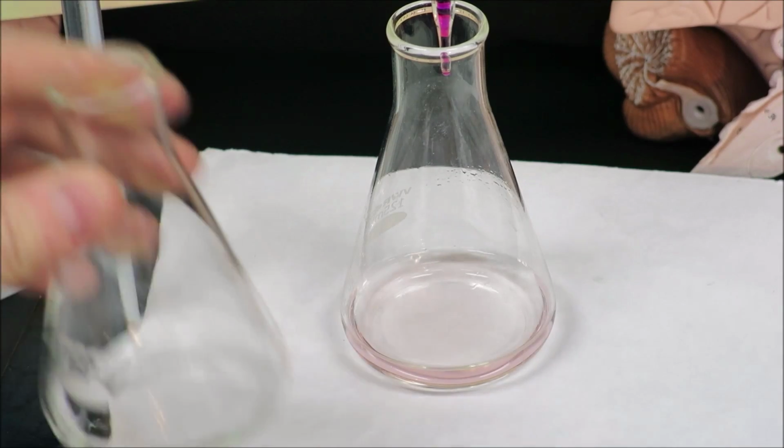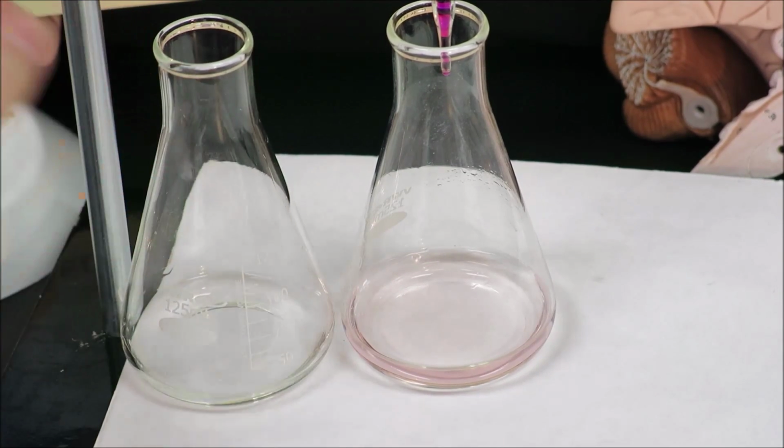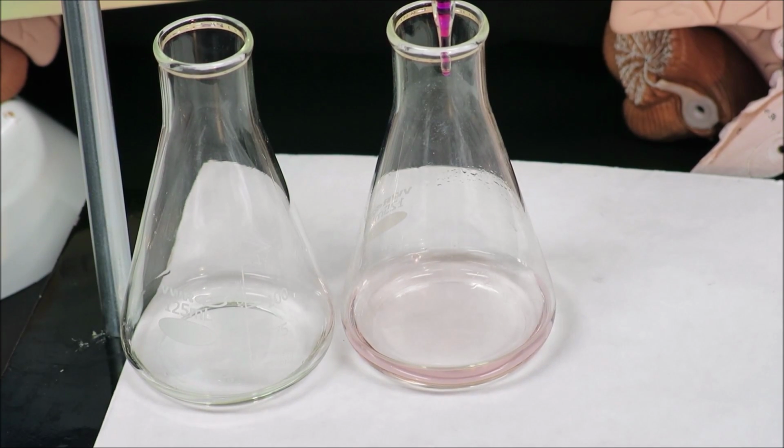So here we have the untitrated sample compared to our endpoint, and we can definitely see that there is a slight pink color. Now we go ahead and record the volume from the burette. And in this case, the burette is exactly at 20.0 milliliters.